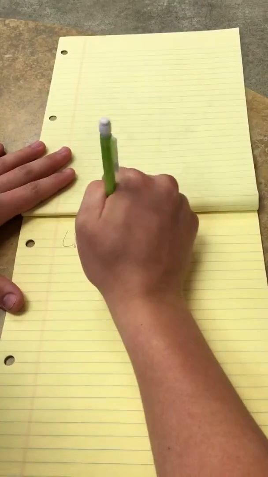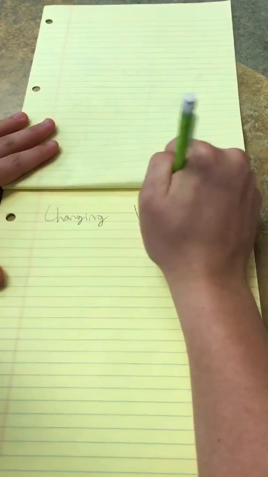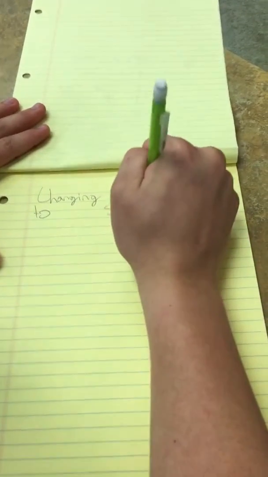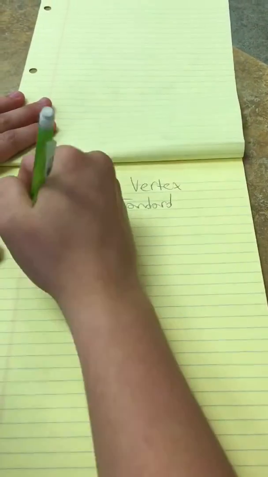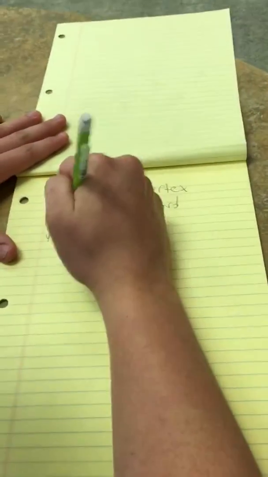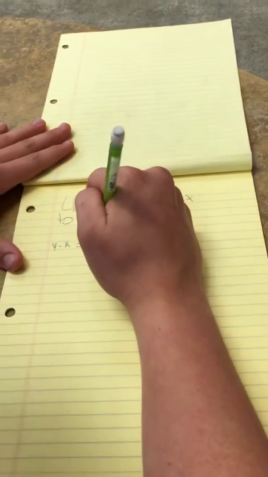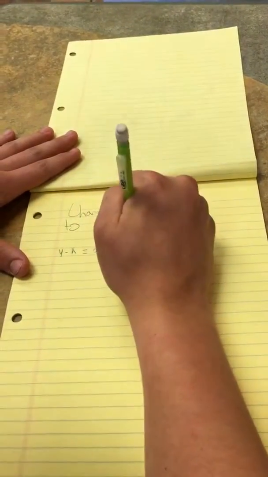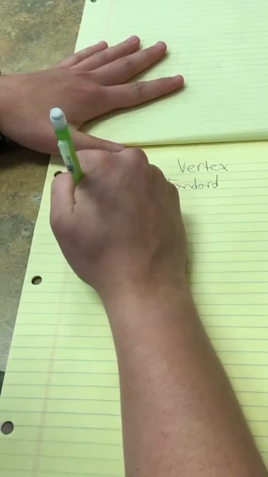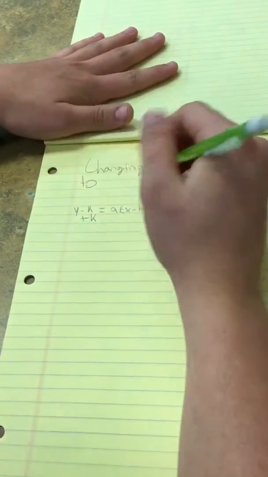Changing vertex form to standard form. Solve for y and then expand. The equation is y minus k equals a times (x minus h) squared. Now you add k to each side.